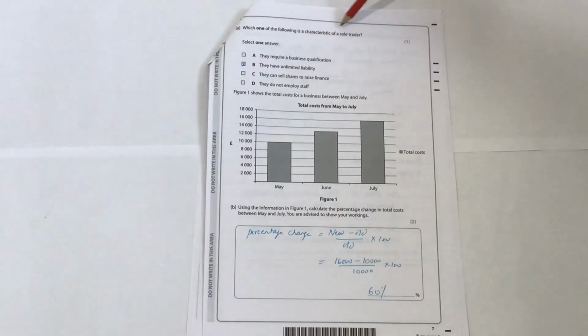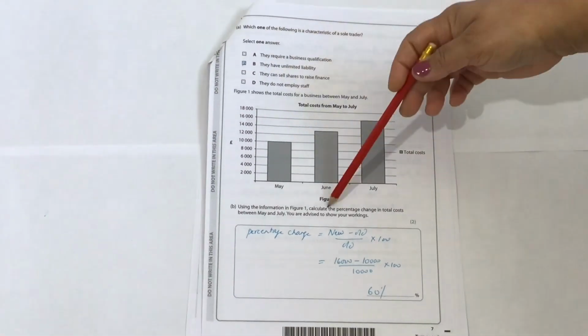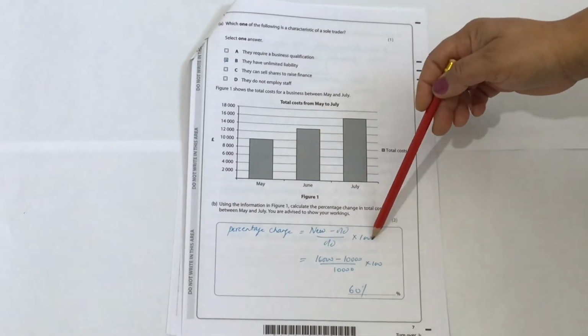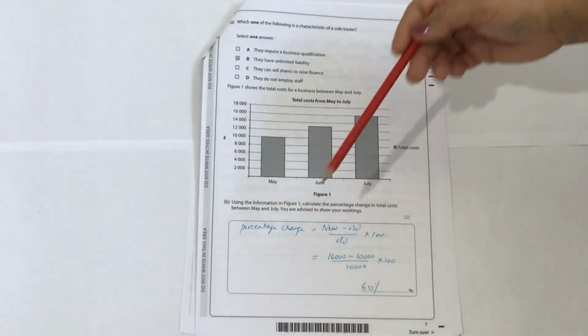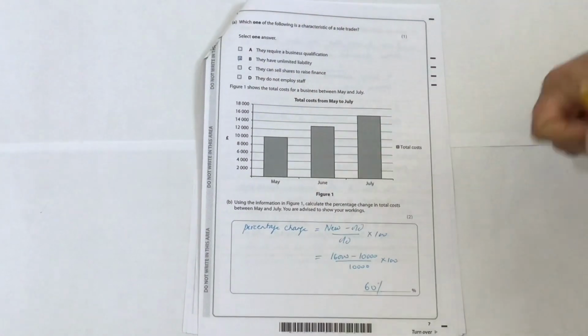Which one of the following is a characteristic of a sole trader? They have unlimited liability. This is about percentage change. So percentage change, the formula is new minus old divided by old times 100. Again, start with writing the formula. So new is July figures. Just put in the values and you'll get the answer.